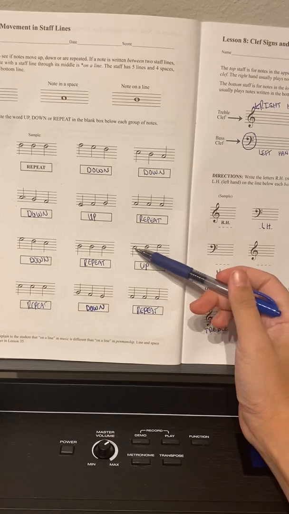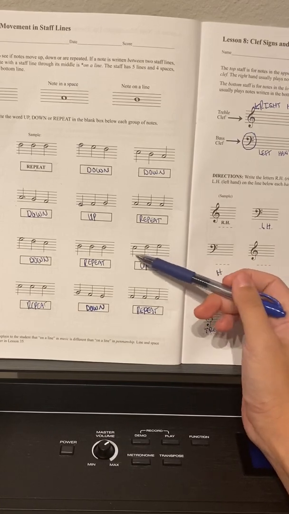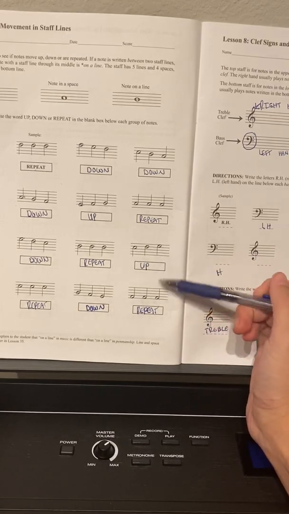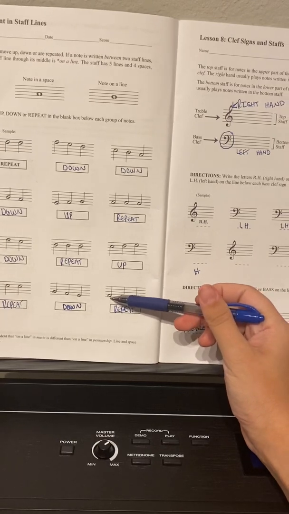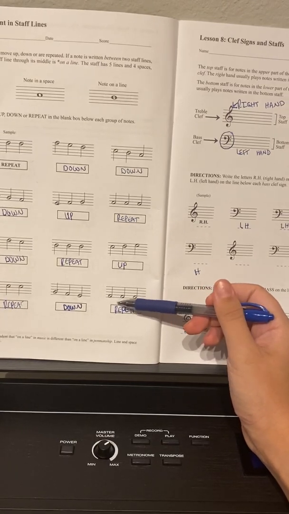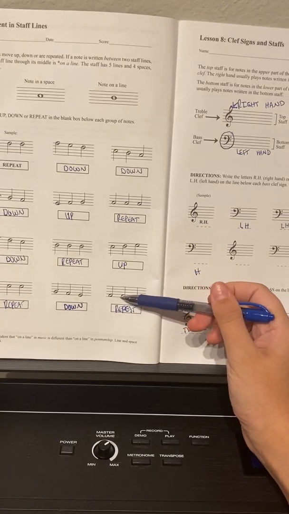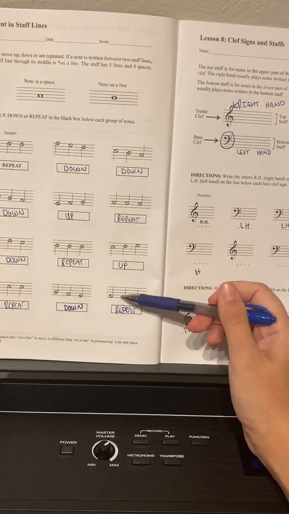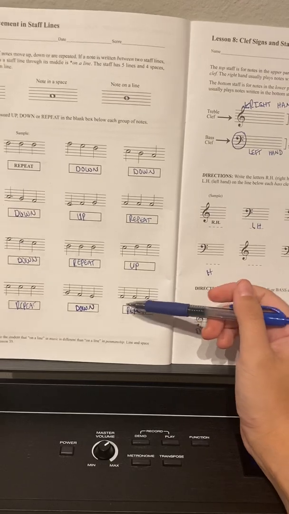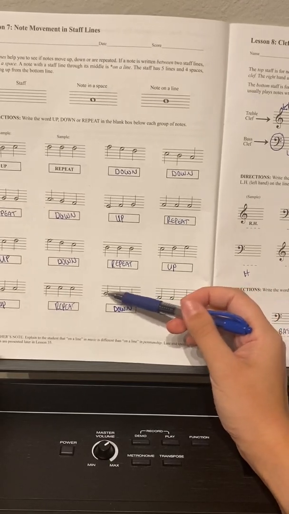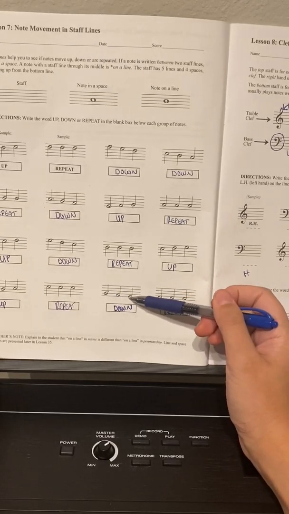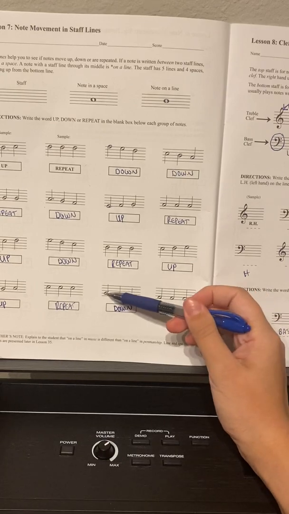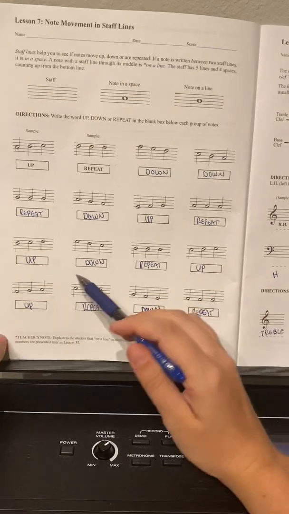Here it's going from E to F to G, so you're going up, so you write up. Here, this is lower A, you don't know this note, but it's on the same space throughout, right? So you would write repeat because it's the same note 3 times in a row. Here it's going from B to A to G. So you would write down because it's moving down the staff lines.